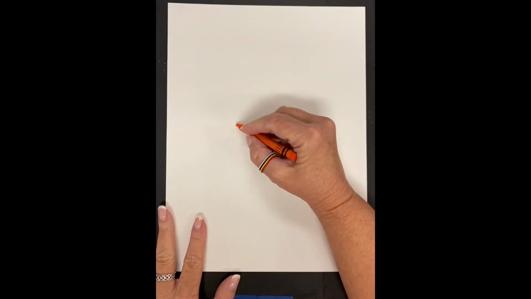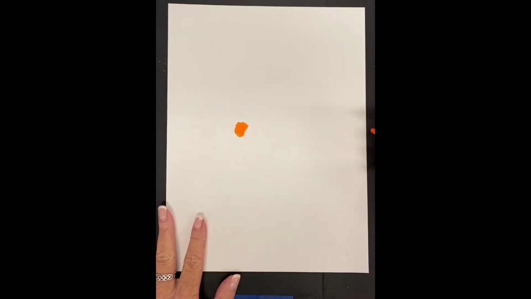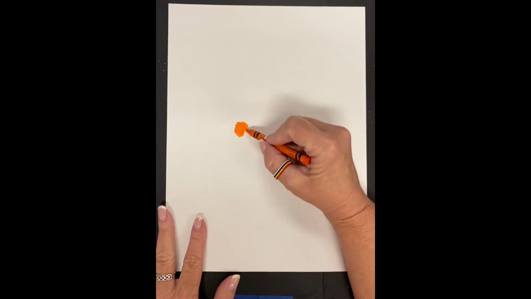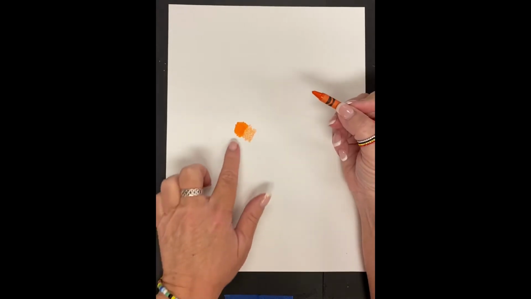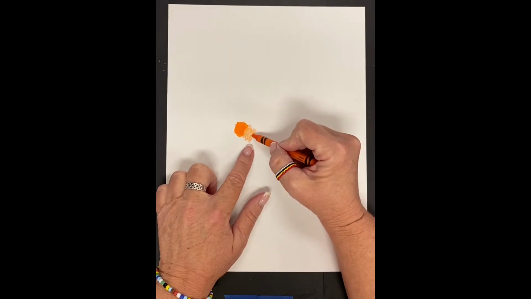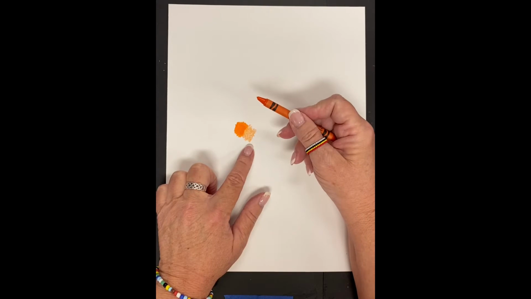So, how do you think you color really dark with your crayon? What do you have to do to that crayon to make it color really dark? That's right, you have to push down on it. So with my crayon, if I push down really hard, it's gonna color really dark. Now with that same crayon, if I just lighten up and color, I get a lighter version of that color. Okay? So that's two different colors with the same crayon. That's a light value, and that's the dark value of the same crayon.